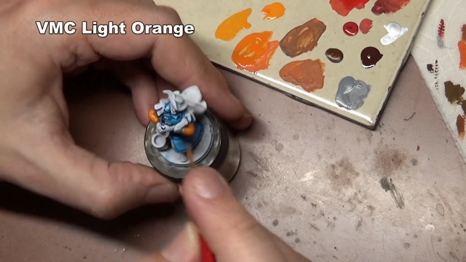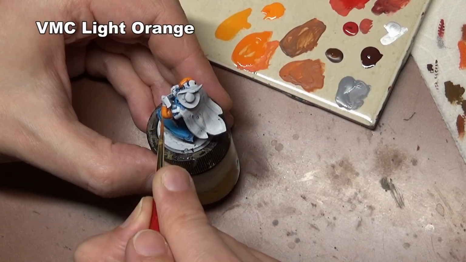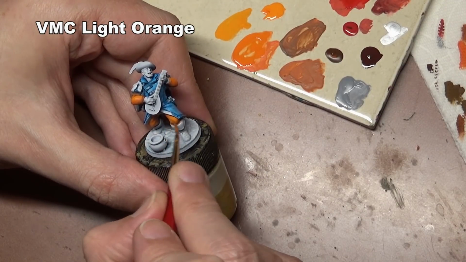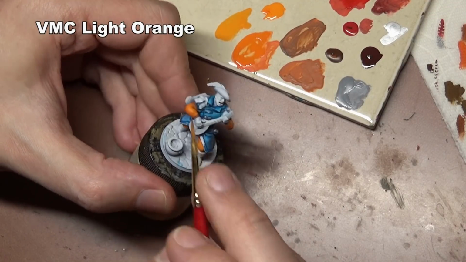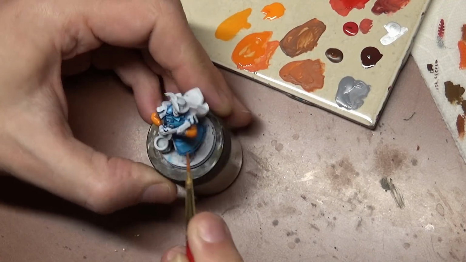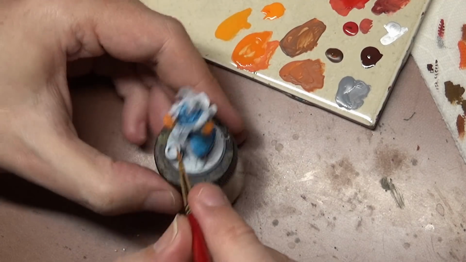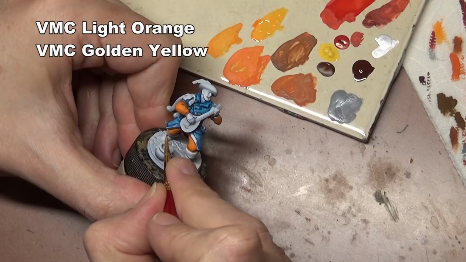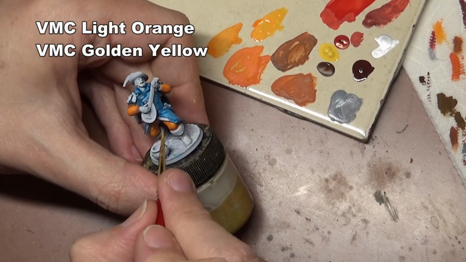For our base coat, we are going with light orange. It's a very bright color, leaving that previous deep orange on the underside of the arms, for example. Those are the areas that we want to leave in shade. And then we finish up with 2 additional highlights, adding golden yellow to our light orange.